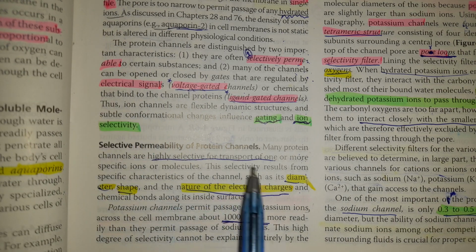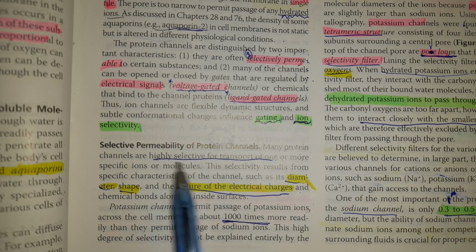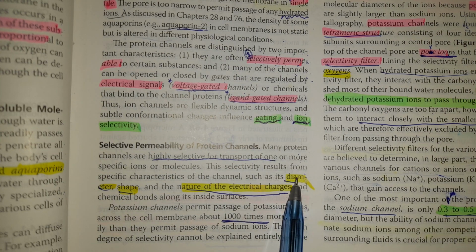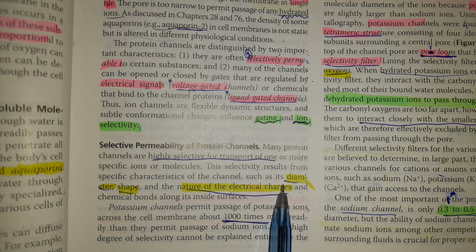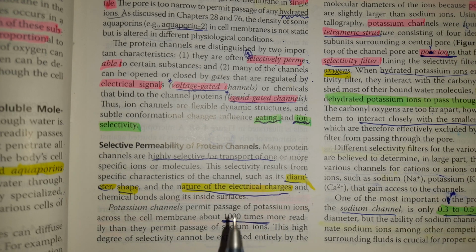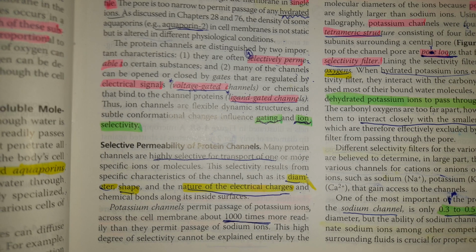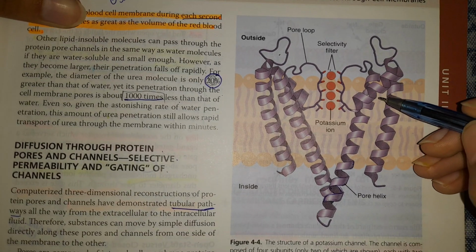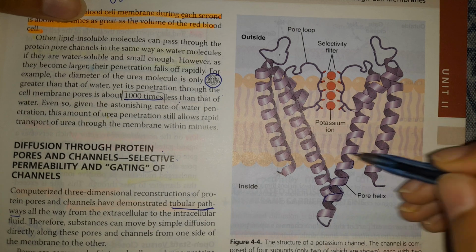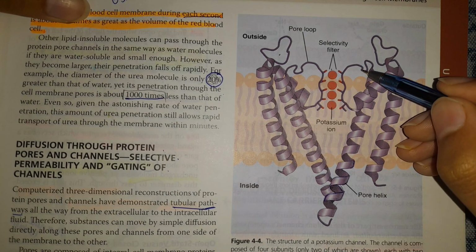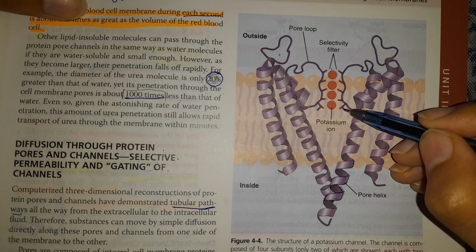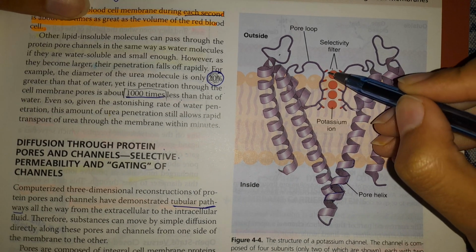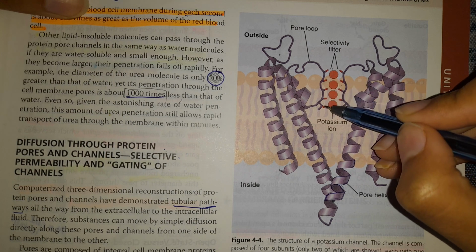But before that, we know that protein channels are highly selective, and the movement of the molecules across them depends upon the diameter, shape, and nature of the electrical charge that is present on the molecule to be transported. Here we look at the potassium channel. This potassium channel is composed of 4 pore helices, on the top of which there are 4 pore loops, and on the pore loops we have a selectivity filter. This selectivity filter is composed of carbonyl oxygens.